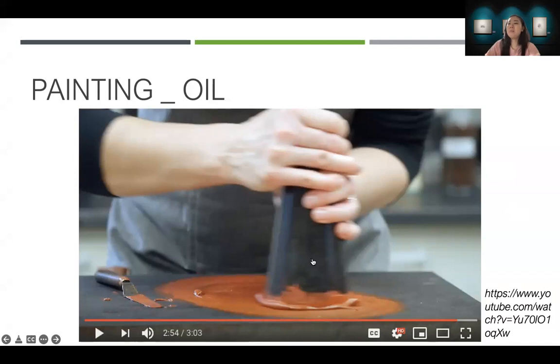Many masters of painting in art history loved to use oil as a binder or vehicle because it dries slowly, so artists can easily revise their painting and blend colors on the work surface.